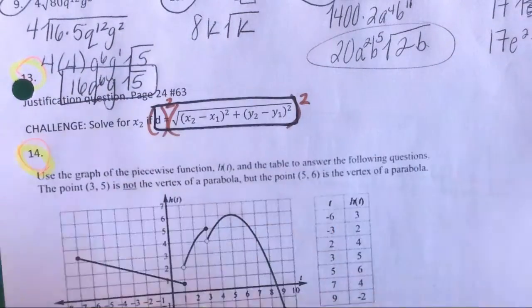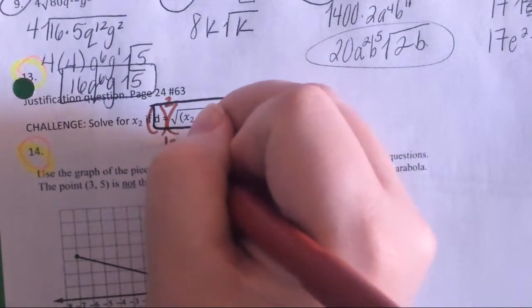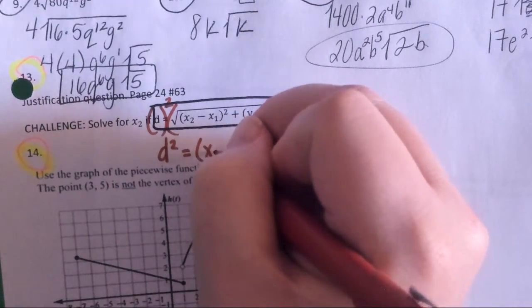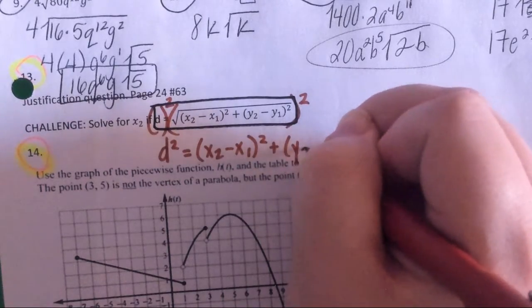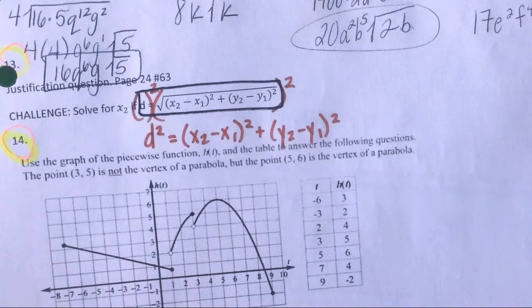Square root is killed by something that's squared. They even sound like it. Square it, square root. So we're going to have d squared equals, and we've gotten rid of the house, so we have x2 minus x1 squared plus y2 minus y1 squared. I'm going to give 1 and 2 a point for trying.